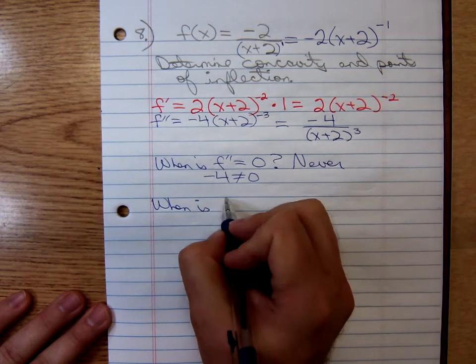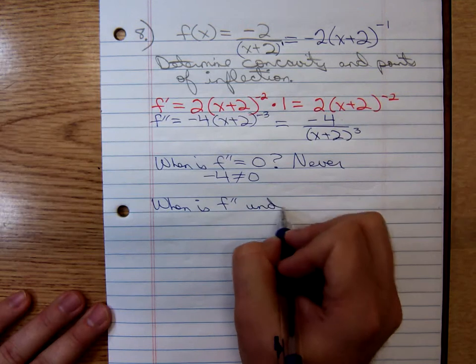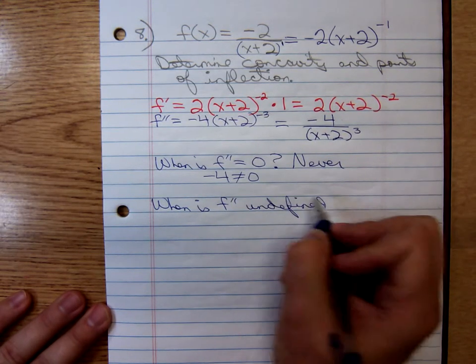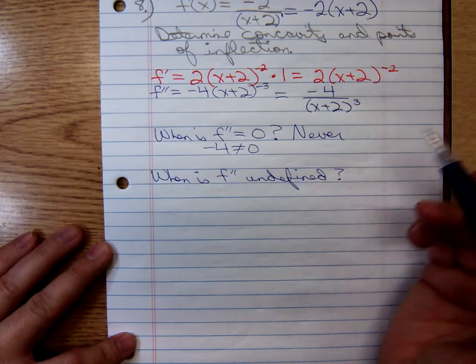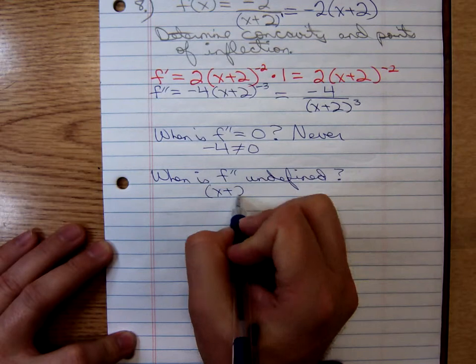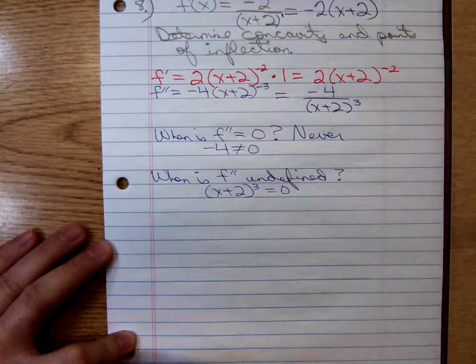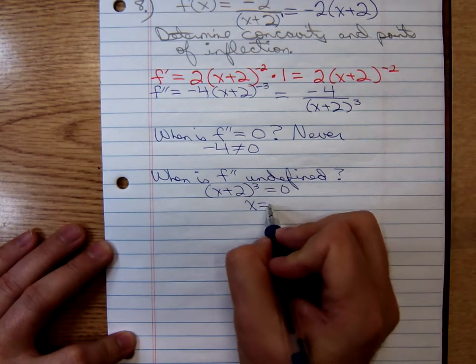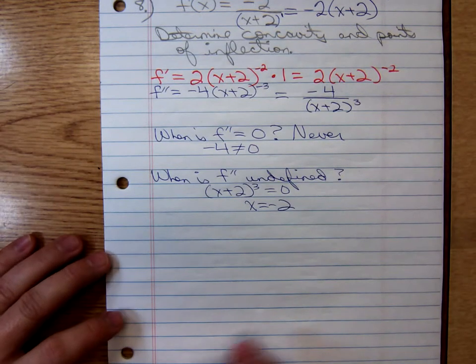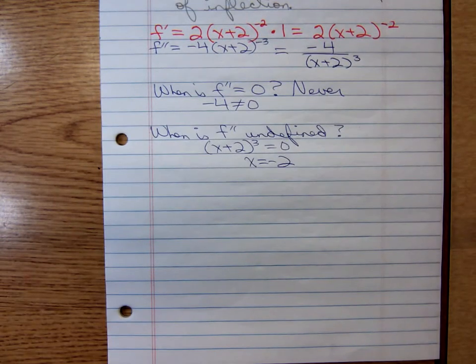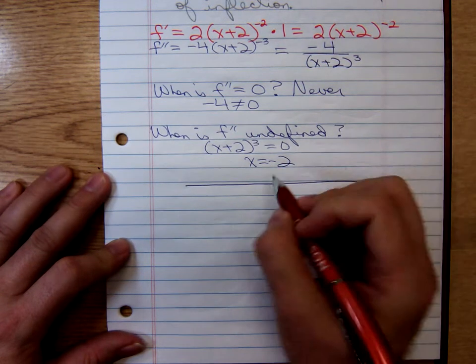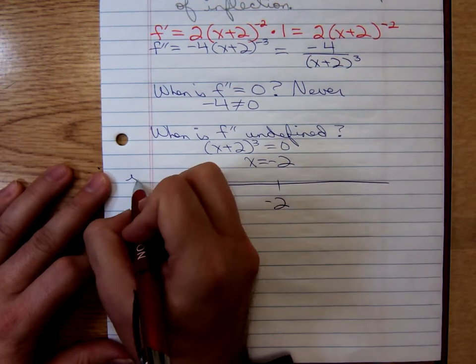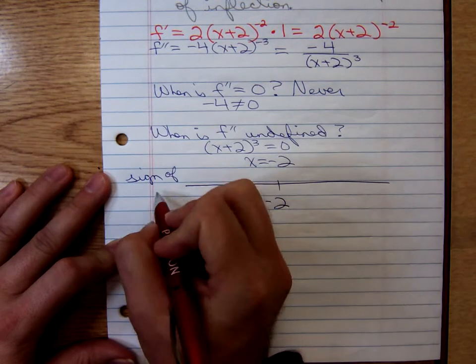Next we ask ourselves, when is f double prime undefined? When the denominator is equal to 0. Well, when does x plus 2 cubed equal 0? Okay, when x is equal to negative 2. So, if concavity is going to change, it will change at negative 2. We draw our number line. There's negative 2. We're looking at the sign of f double prime.